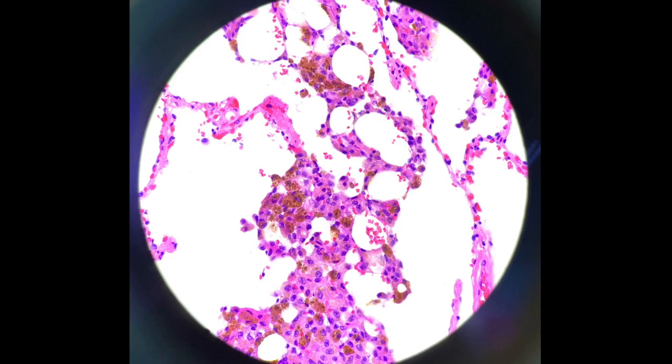In this image, hematoxylin and eosin at high magnification, we could see the smoker's histiocytes. Our patient was a smoker and he has this kind of histiocytes.